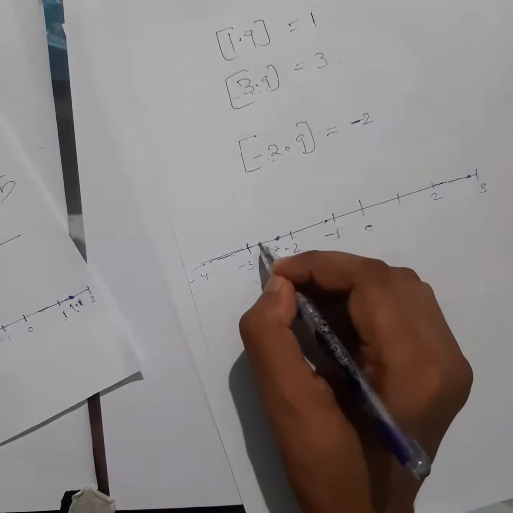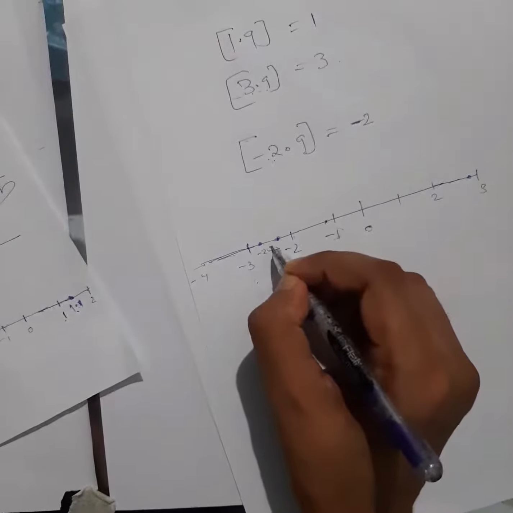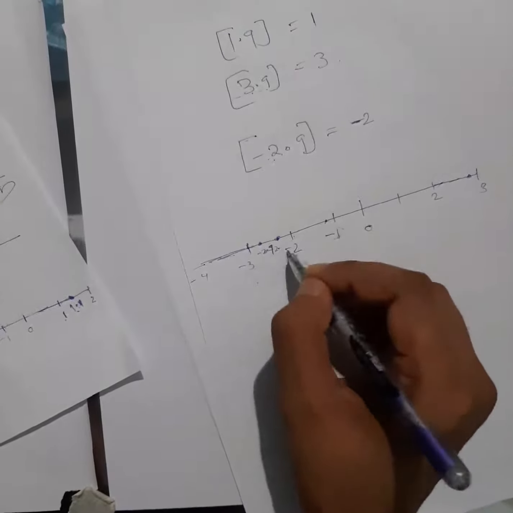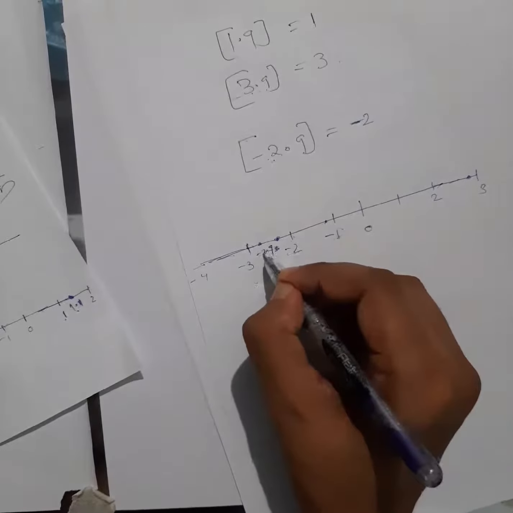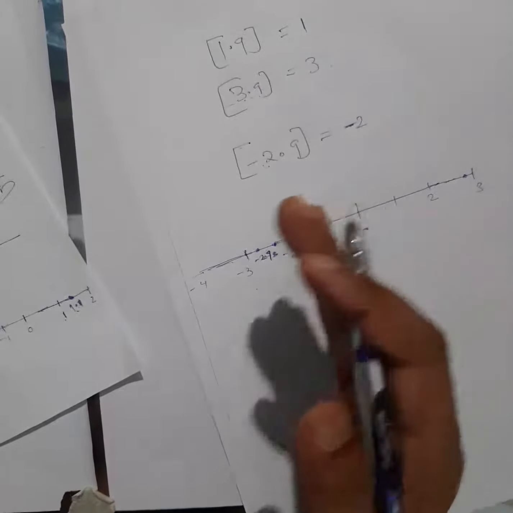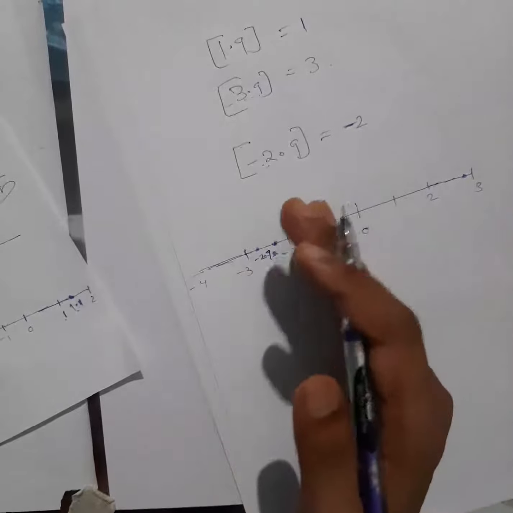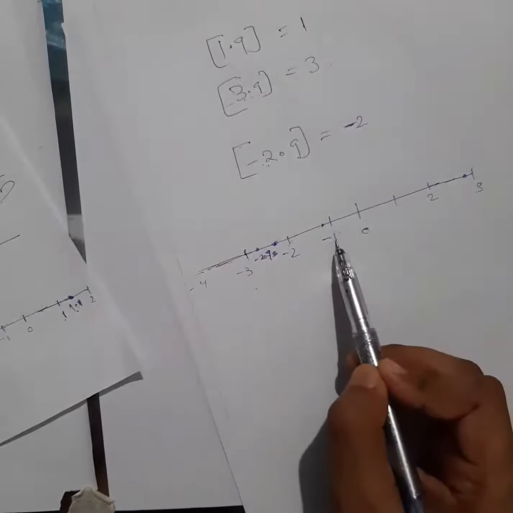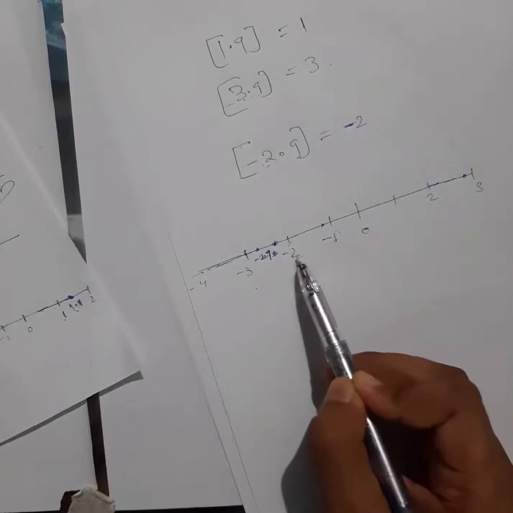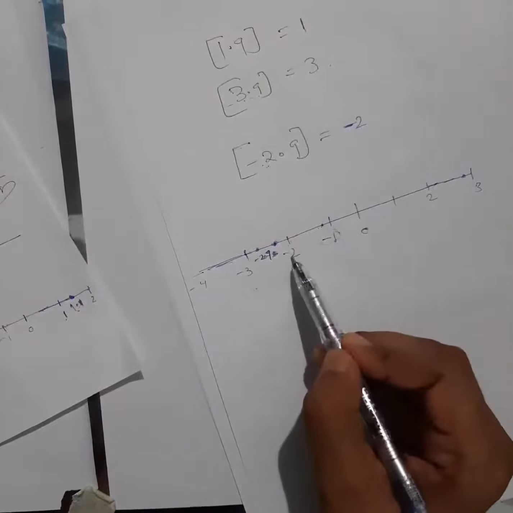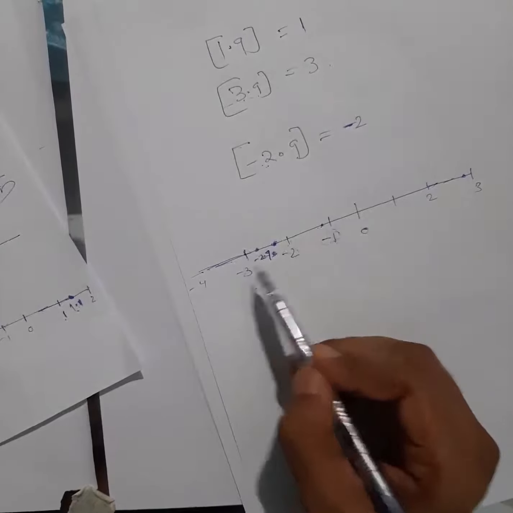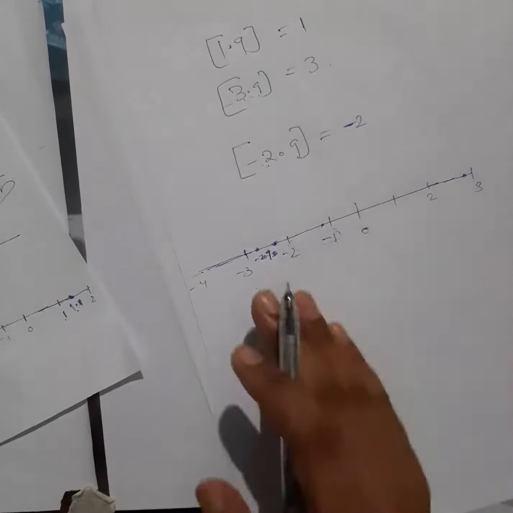Okay, not here, it will be somewhere here, minus 2.9. Anyway, it will be in between minus 3 and minus 2, not here. Okay, try to understand. On your left, negative numbers are there, right? And your value, you can see 1, 2, 3, 4, 5, 6, keeps on increasing on your left, but you know that this is bigger than this one. Okay, whatever numbers are there on the right, always they are bigger than the number on the left.